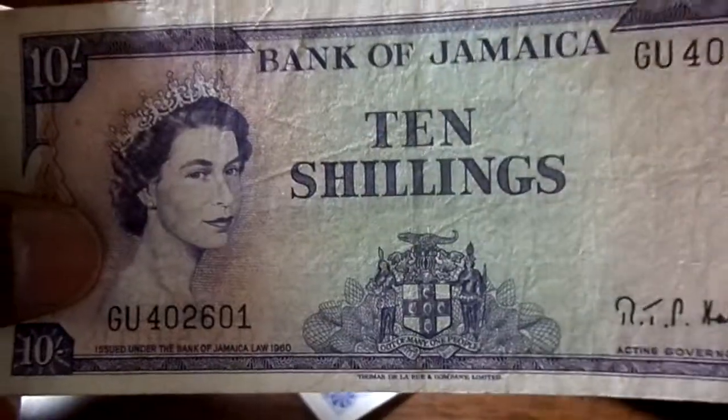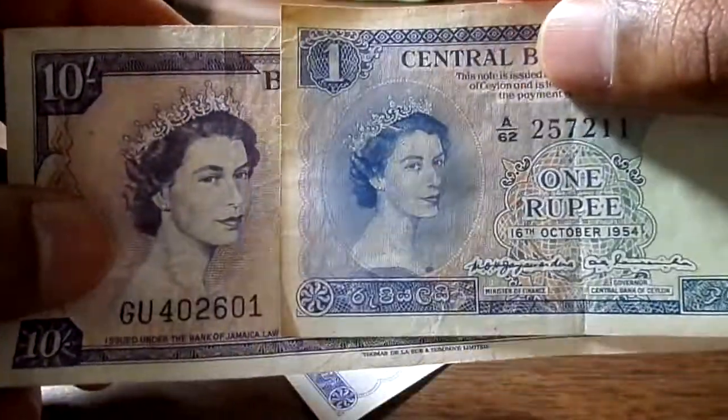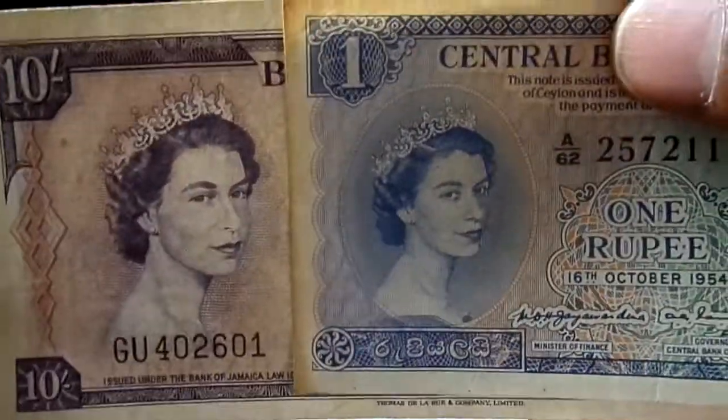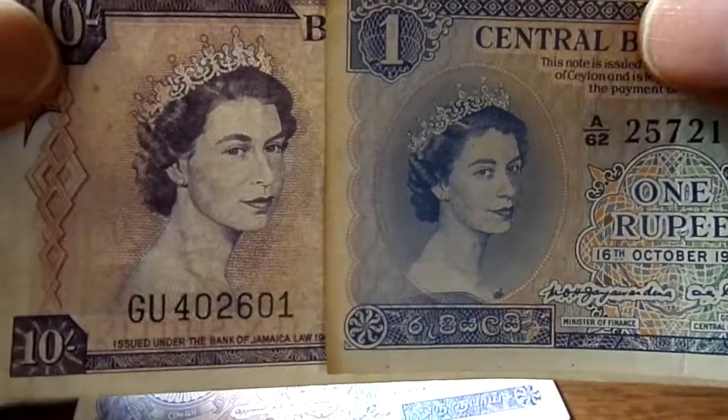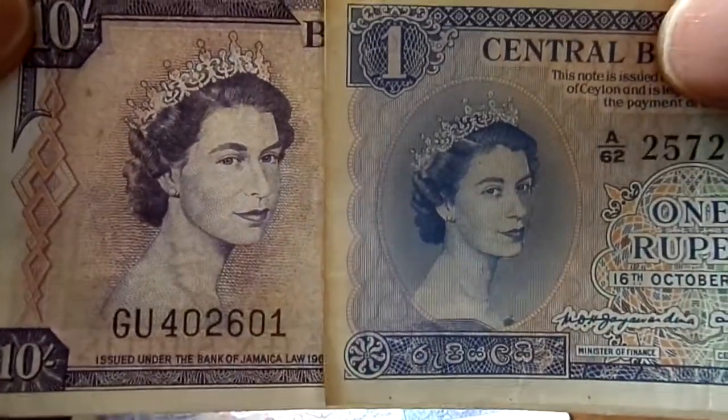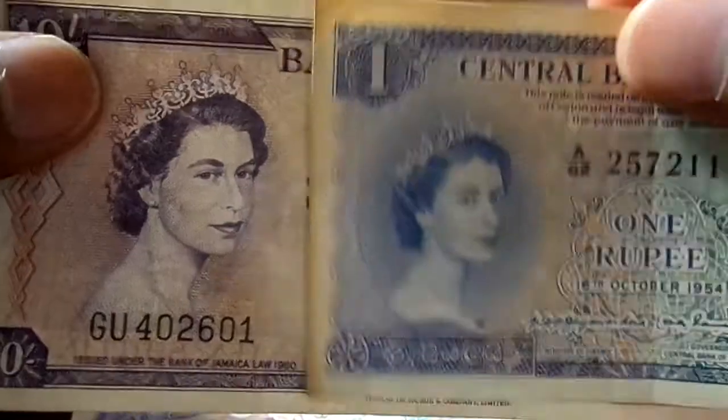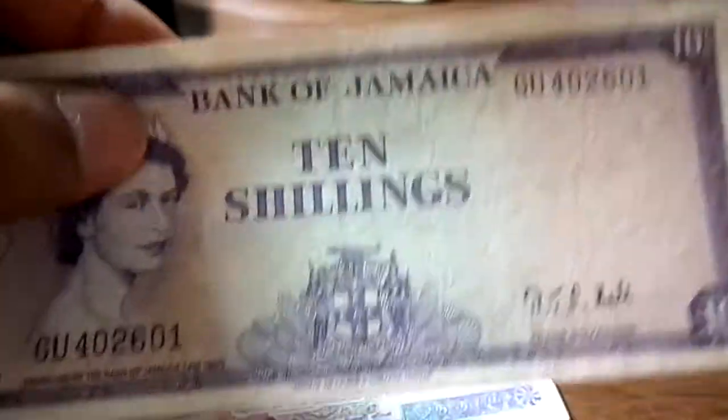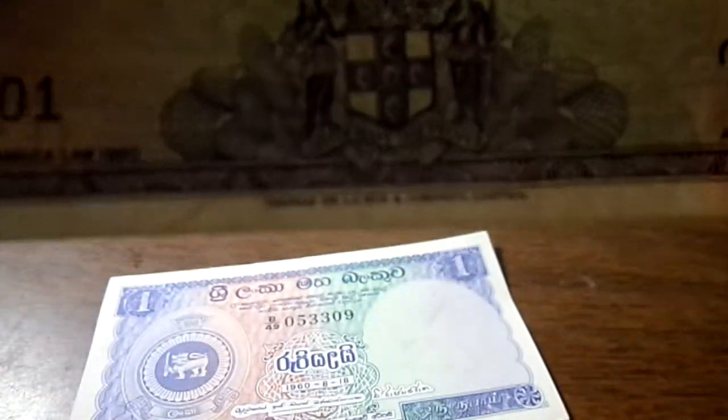There you see. Now there's a little bit of difference between this portrait and this portrait, and the reason, though they have been adapted from the same initial picture, the difference is this is the Bradbury Wilson version and this is the De La Rue version. If I can just focus, yeah.